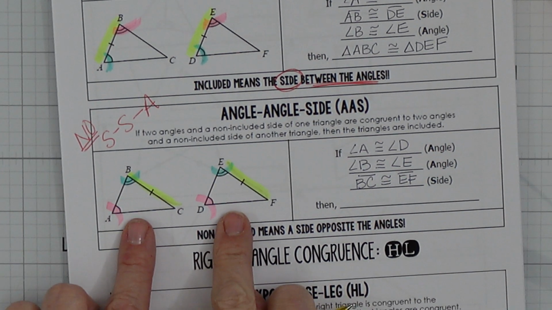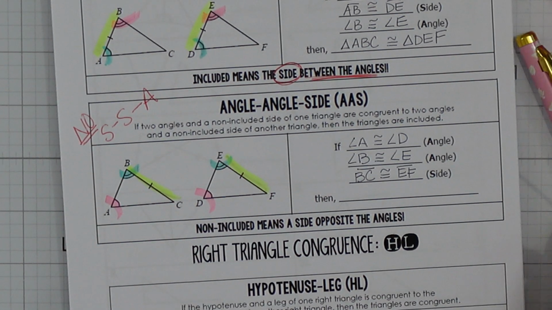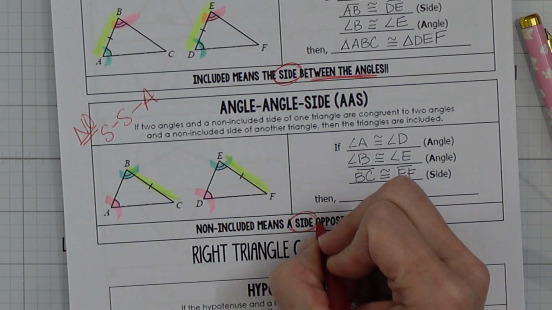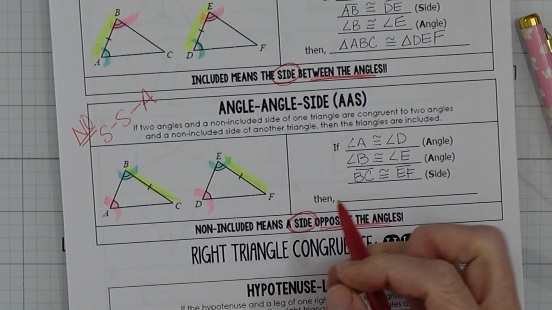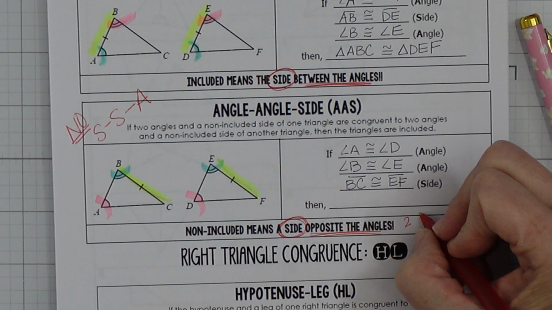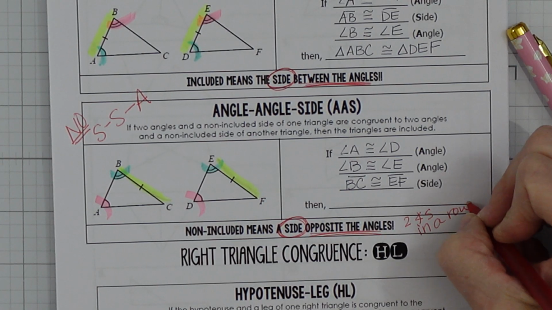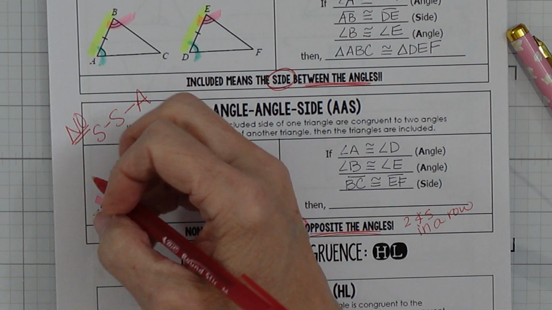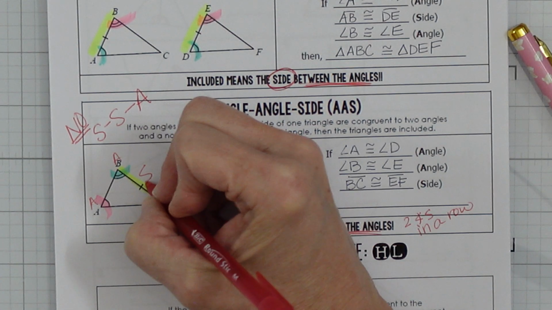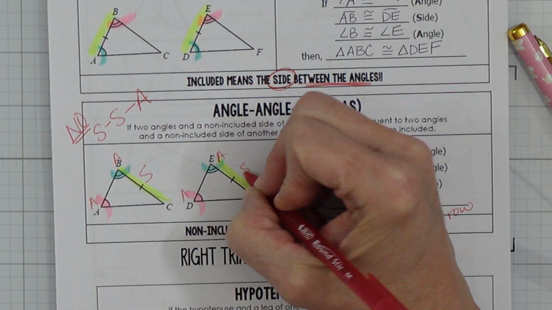Okay, so because I have this happening, and by the way, the side is opposite the angles. Basically, I have two angles in a row. So I have an angle and a side. We can even label it angle, angle, side.